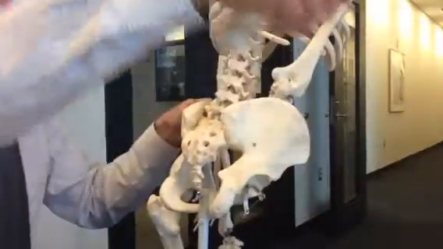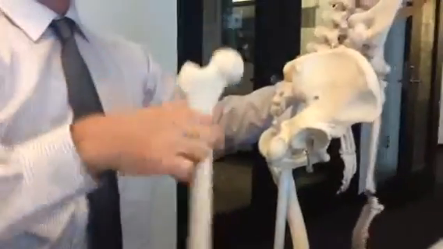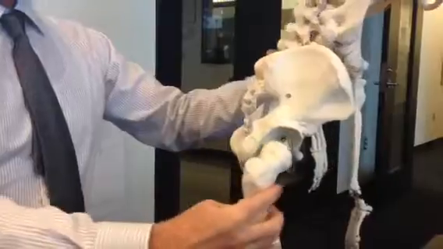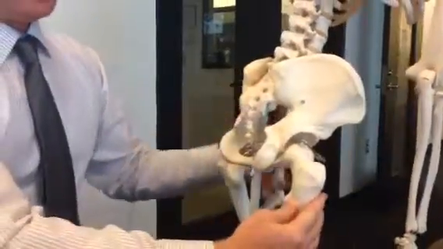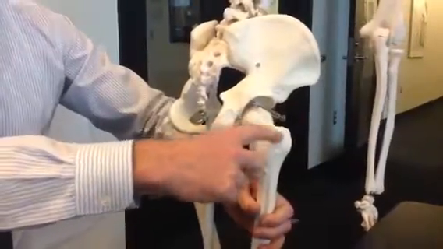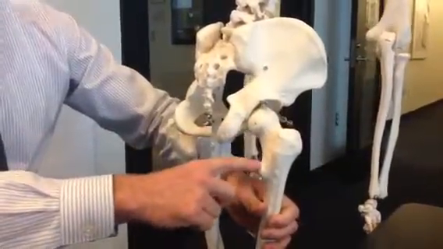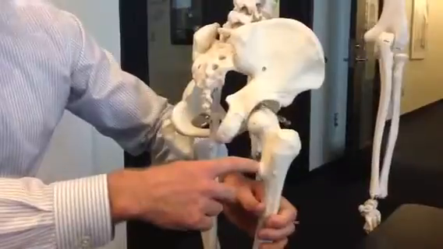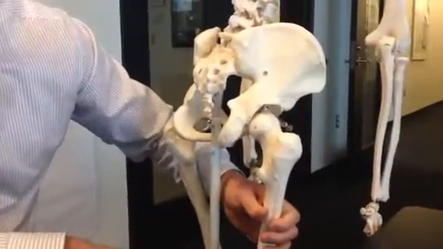And then let's get into the femur here. So the head of the femur here would sit in the acetabulum, and you can see 2 large bumps on it. This very large bump is the greater trochanter. This smaller bump is the lesser trochanter, and those are important because that's where muscles attach.